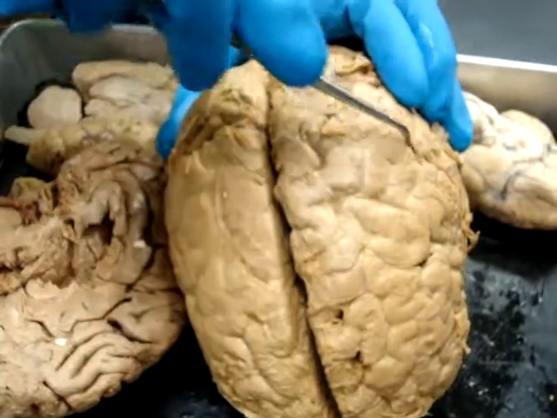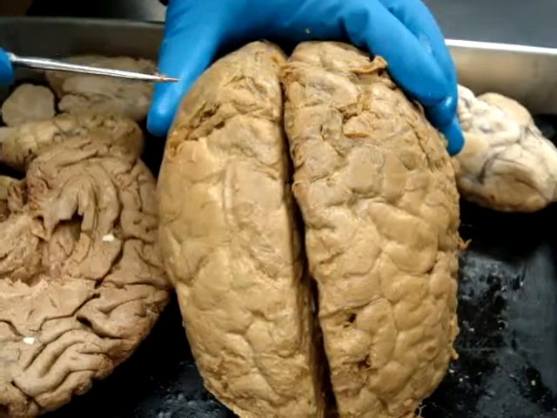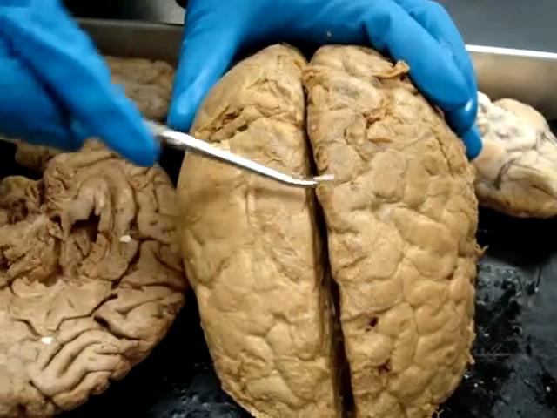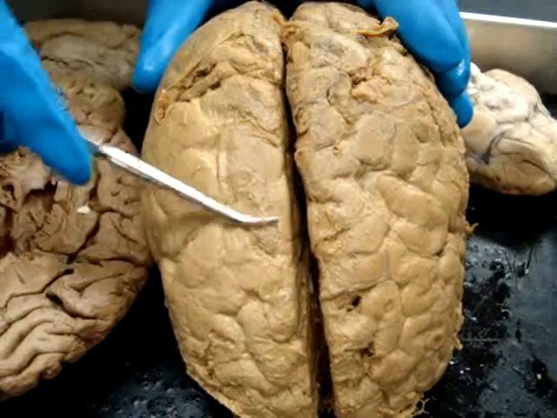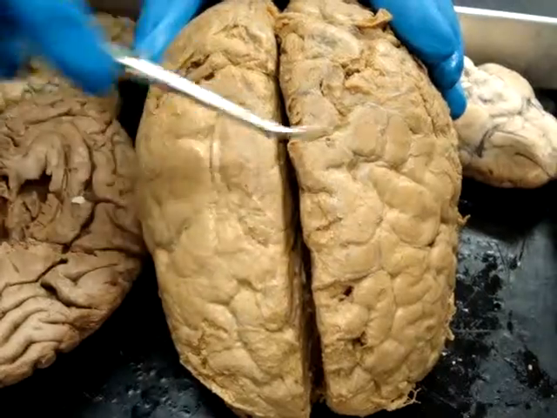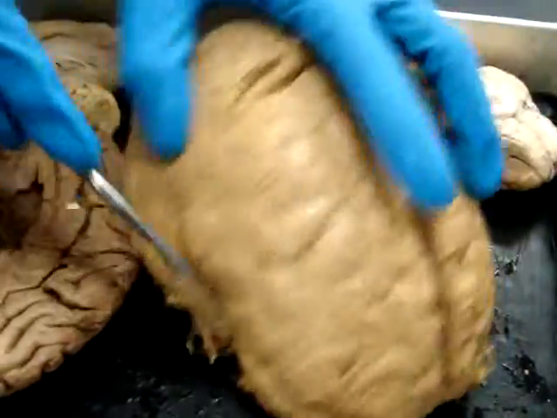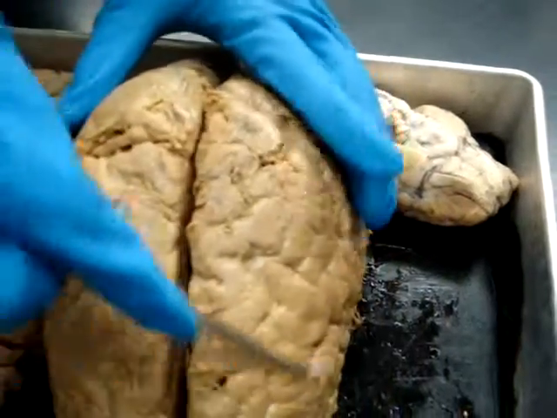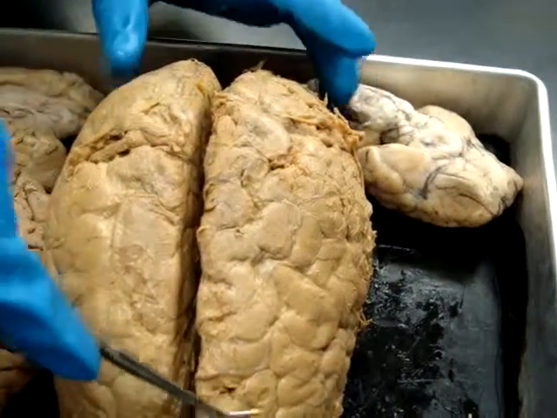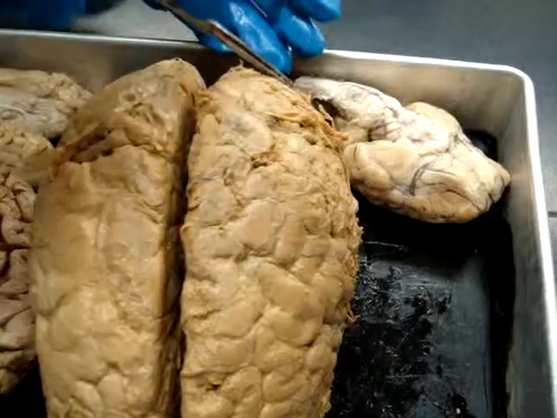The primary somatosensory cortex. This region of the brain is the primary somatosensory cortex. Primary motor area. Primary motor area is here. Lateral sulcus. Lateral sulcus is here. Broca's area. Broca's area is here. Wernicke's area. Wernicke's area is here in the back.